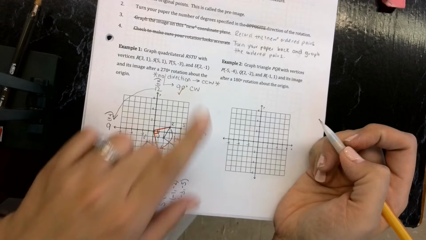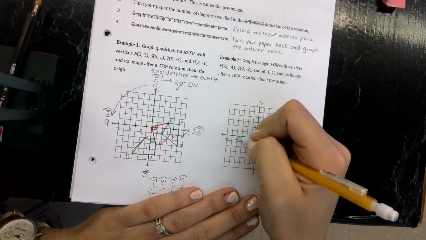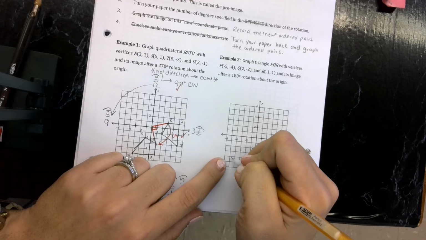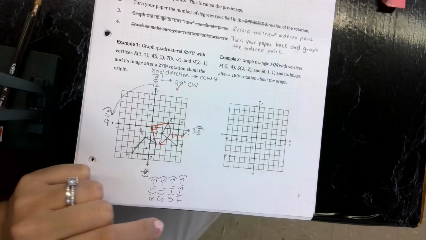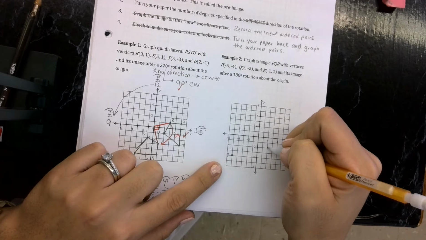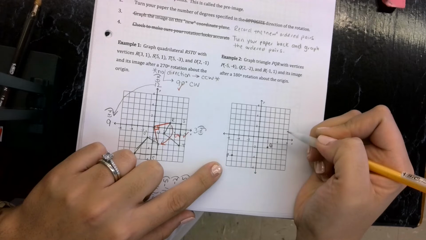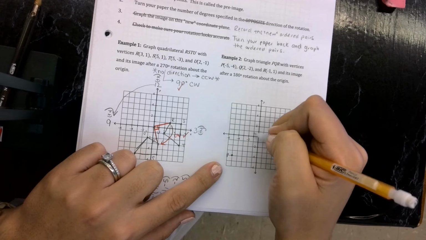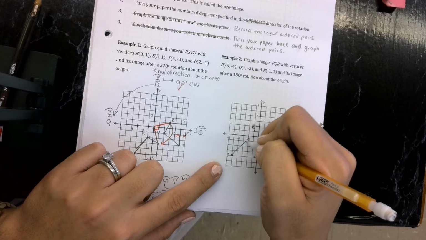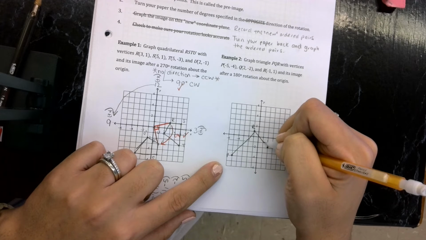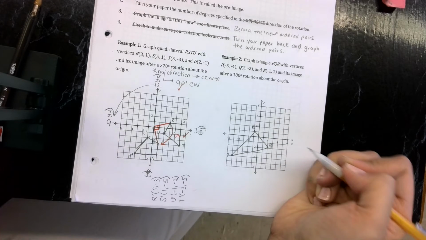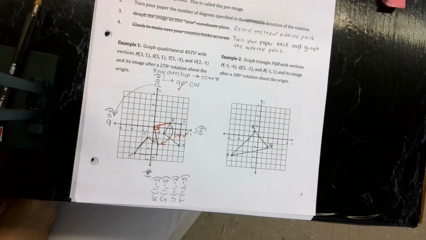Okay, so let's graph the next one. We have P is -5, -4. So there's our original P. Can you guys still see what I'm doing? Okay, so there's P. Q is 2, -2. So again, just to reiterate, this method of turning your paper is instead of using the rules that are above. You could memorize the rules and just do it that way, but if you're not a memorizing type of person, you have a method.